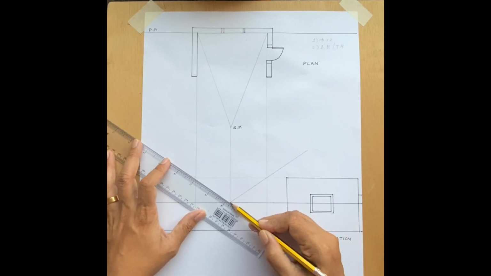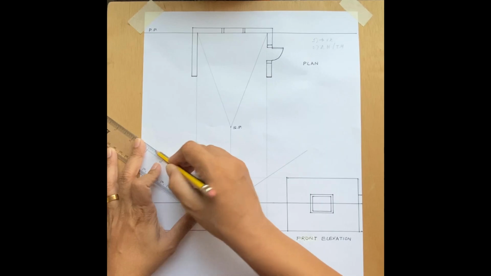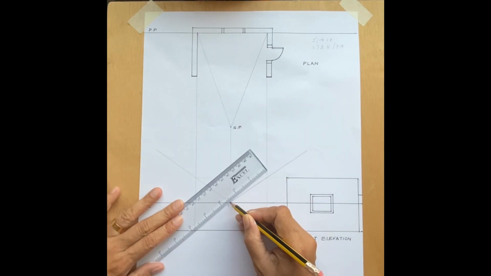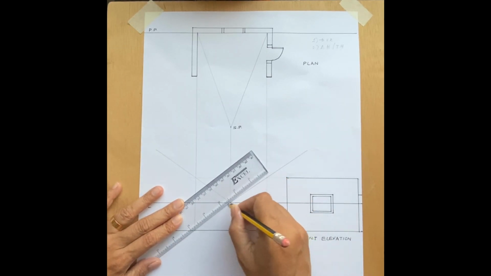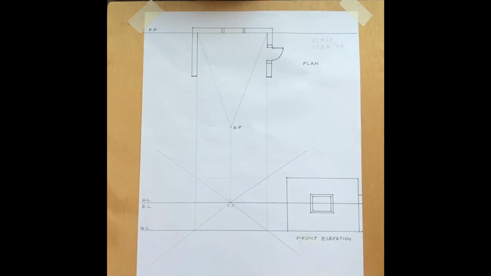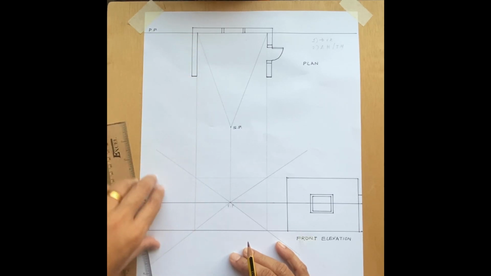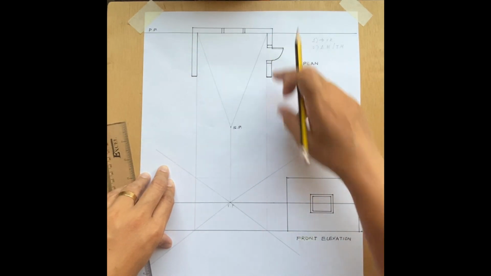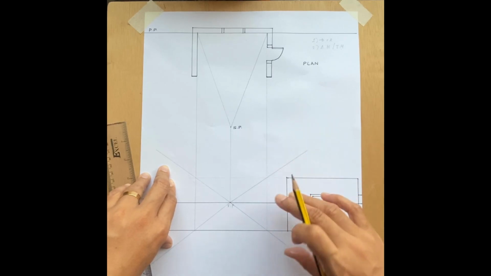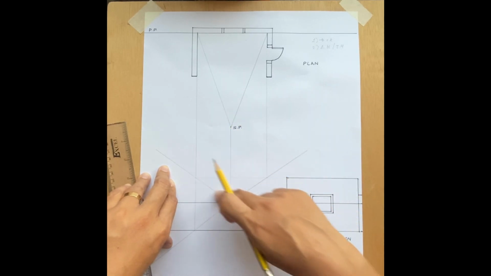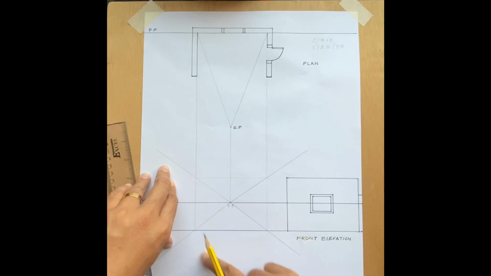Same thing for the left. All right, so I found the left side wall direction as well as the right side wall direction, and the ceiling as well as the floor.